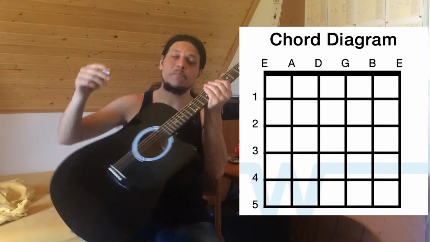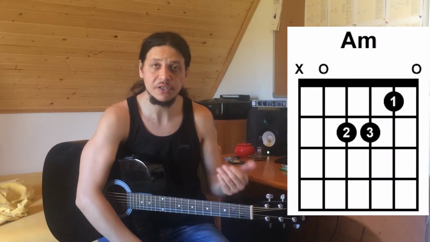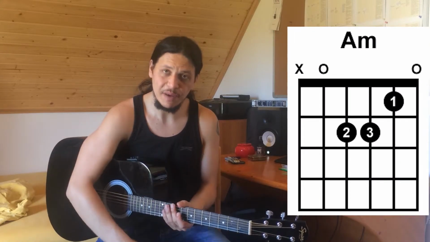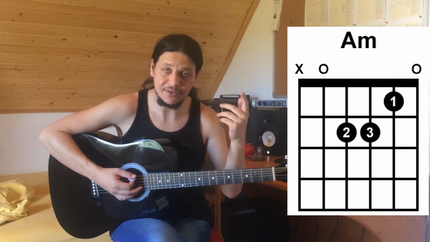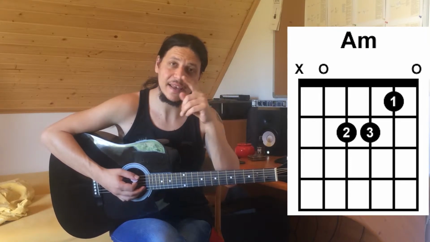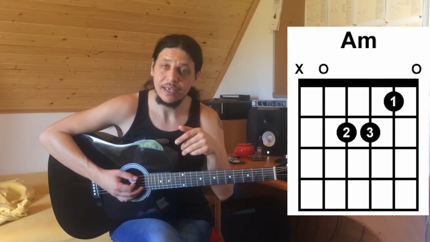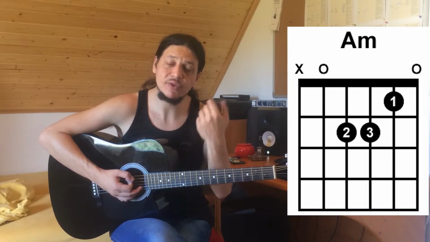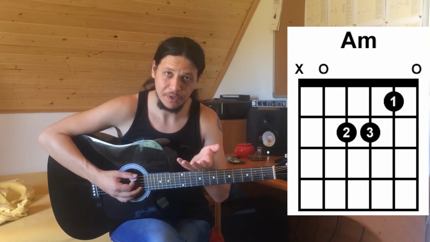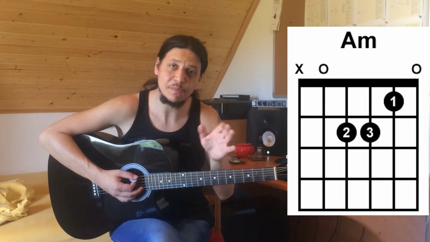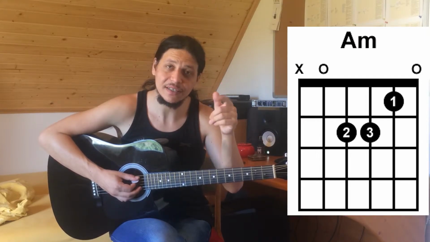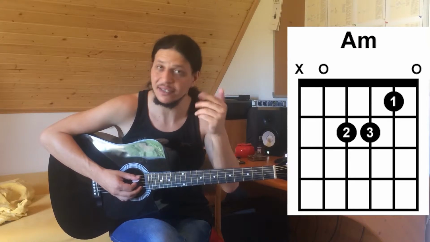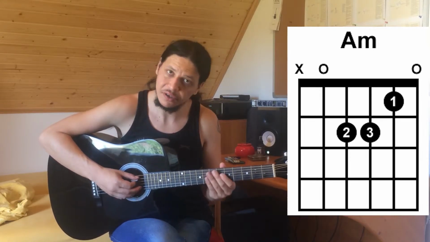If we take the example of A minor, which we learned, you see in the diagram that on the 6th string you have an X. The X represents do not play the string. The next string has nothing but a circle. Circle means open string.